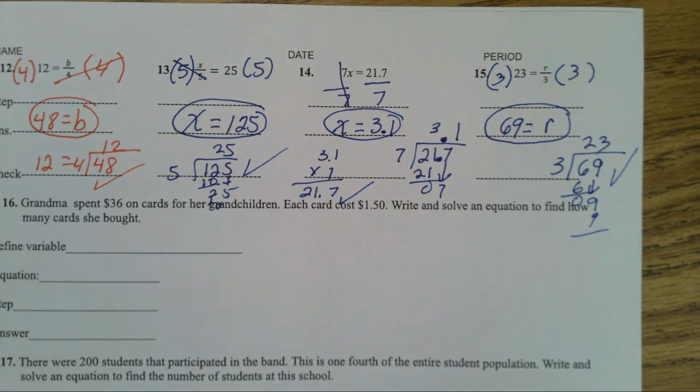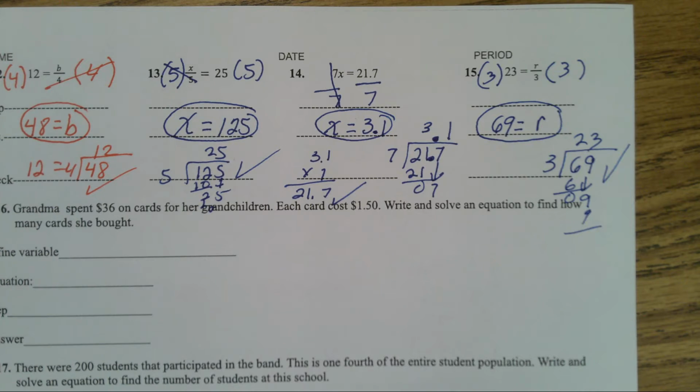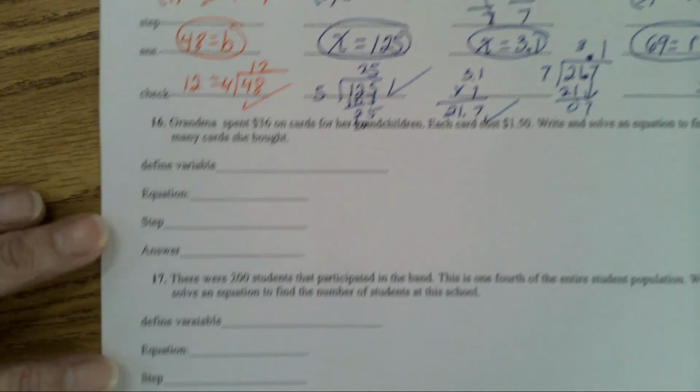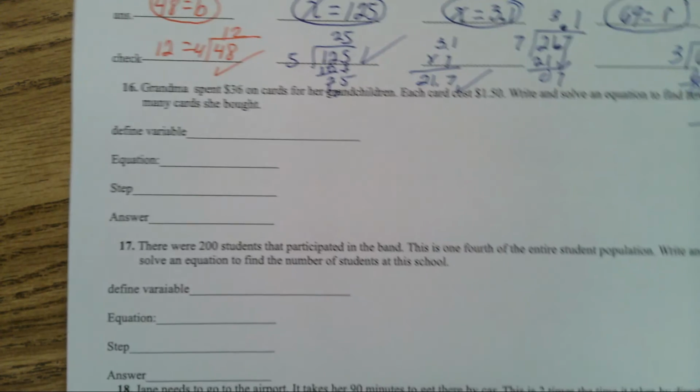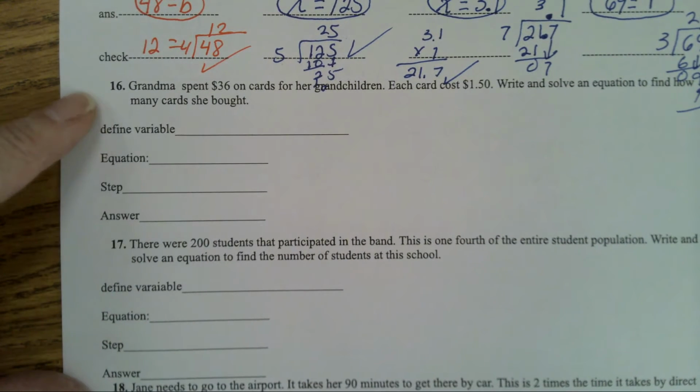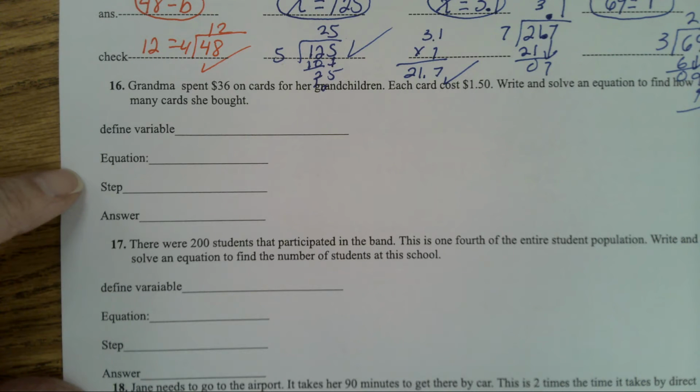Are there any questions? All right, now we have 4 more word problems. Your test has about 6 or 7 word problems on it. So let's continue. On your test again, you get a point for defining the variable, your equation, your step work on the test, and an answer.